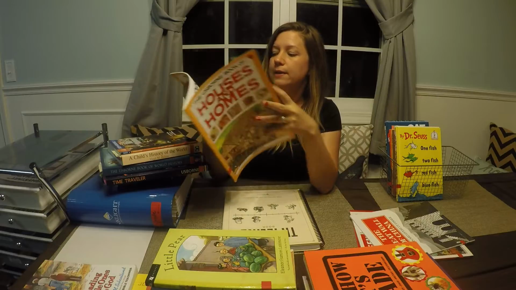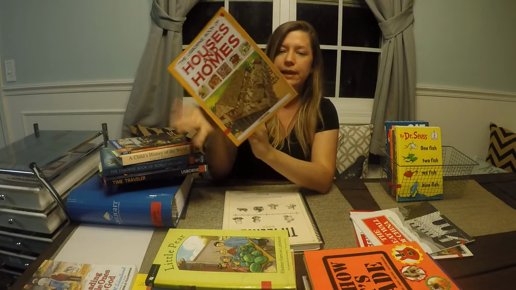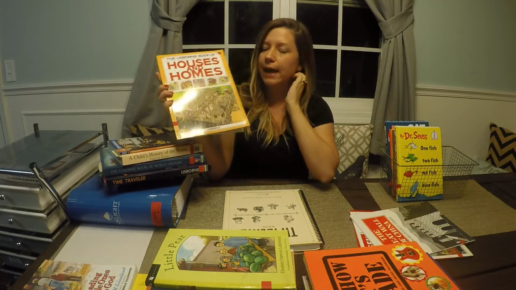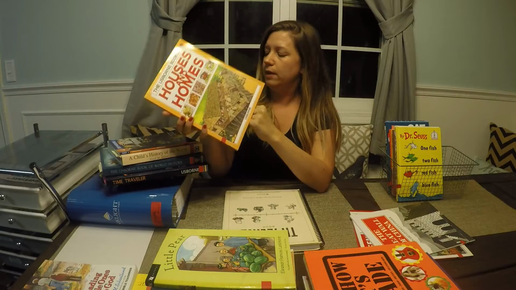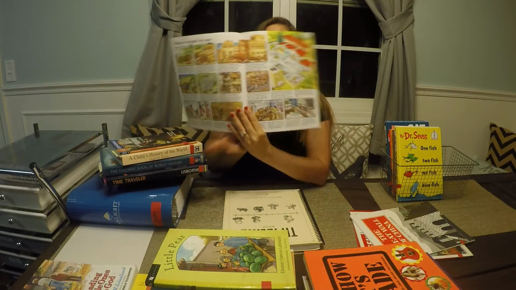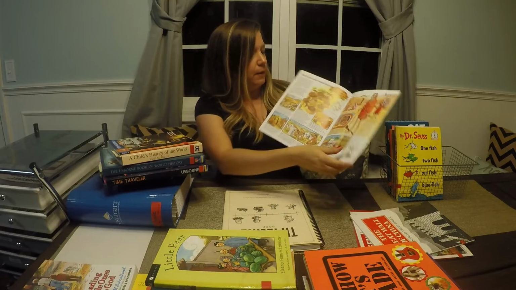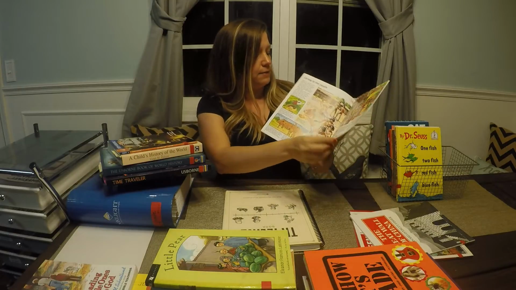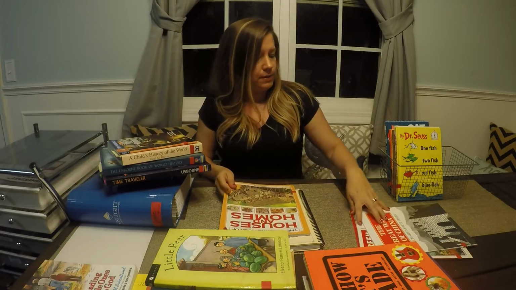So Sonlight has, sometimes on the 5th day they will have different things, but this was just like an extra book. It didn't really go along with ancient history per se or whatever we were talking about, but it just talks about different types of houses around the world and different time periods and how the people built them and how they lived. And so it was really cultural and it was fun.